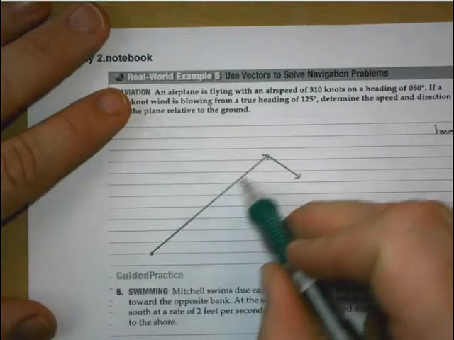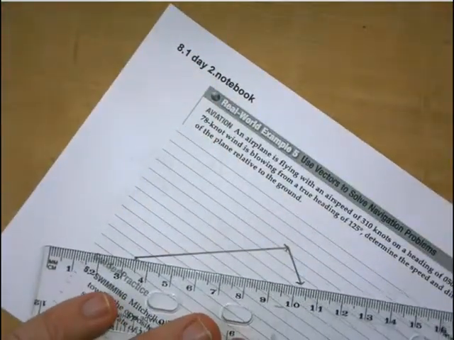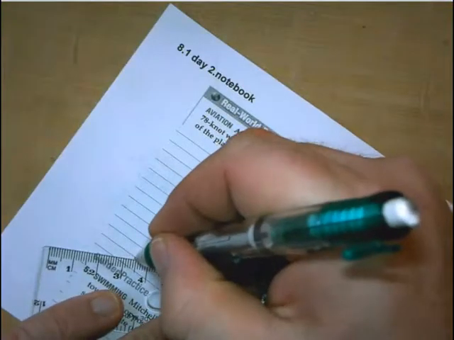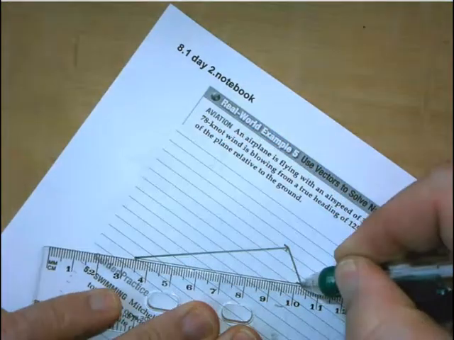So the plane is headed in this direction, but the wind is pushing it off course. So we want to find out the true path of the plane. So here's the true path of the plane right there.